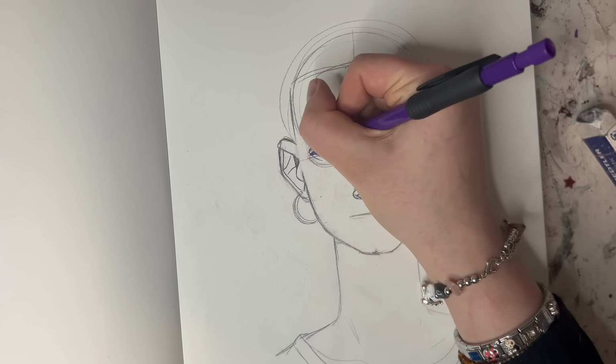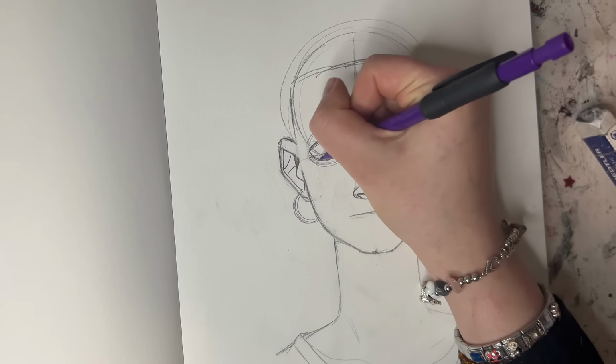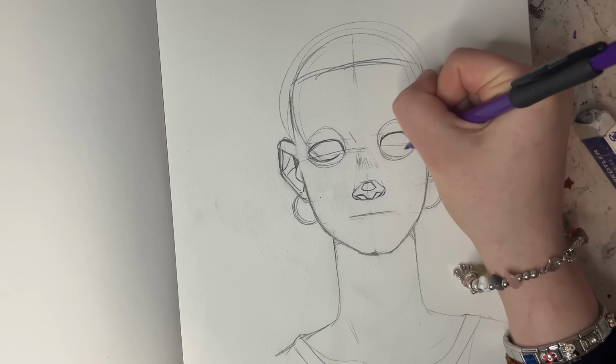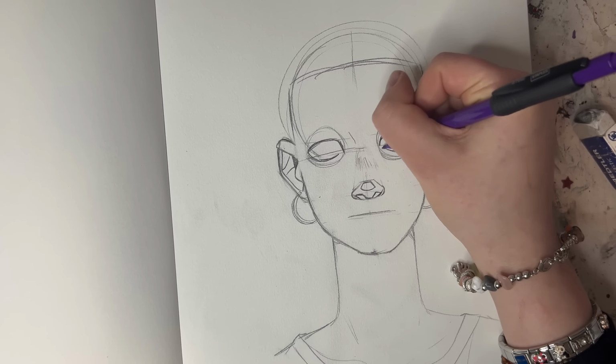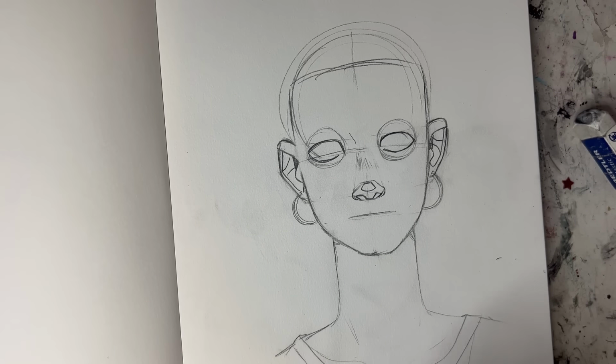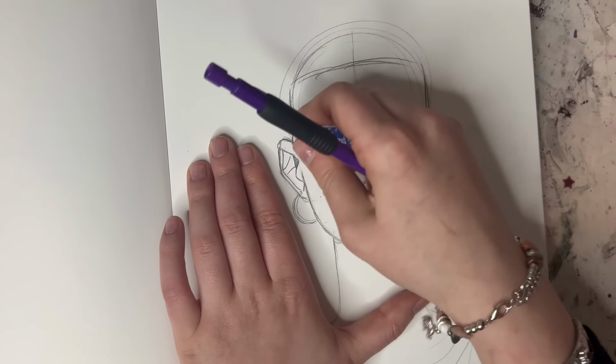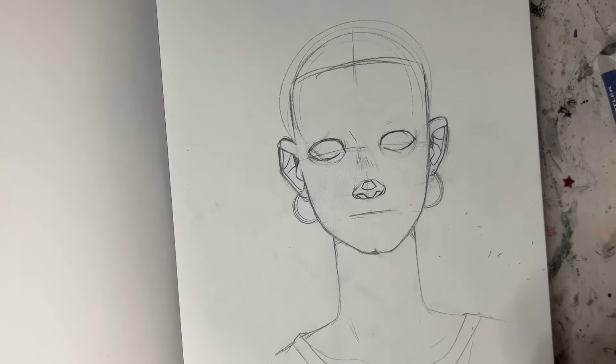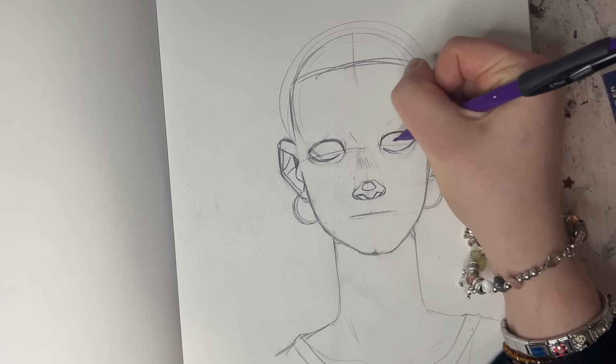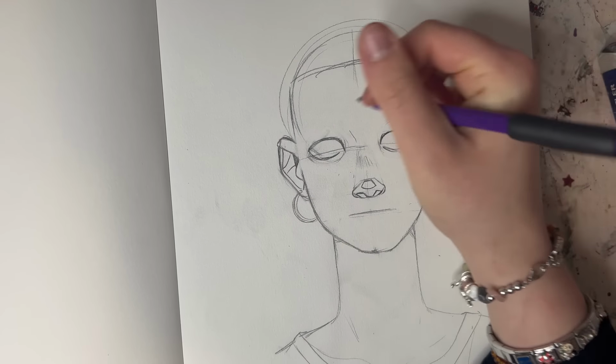Then you go like this. You kind of try to go like the same shape of this circle here. Same thing here. So now you've got the shape of the eye. And then you just kind of fix it. I'm going to remove the guidelines that are around. So now let's fix the eyes a little bit to make them match.